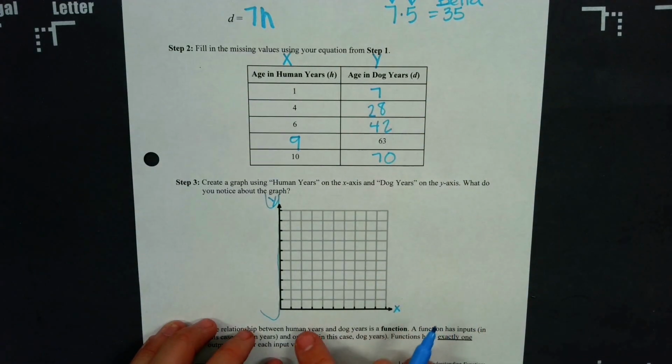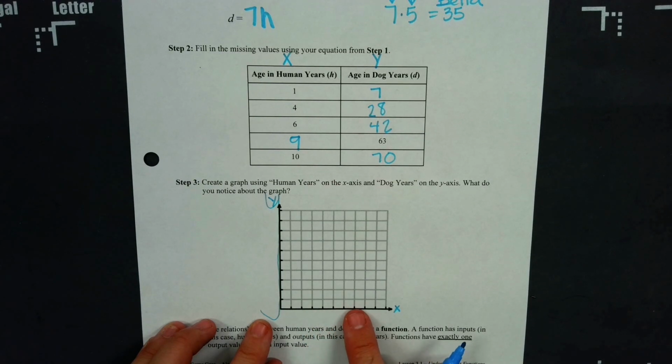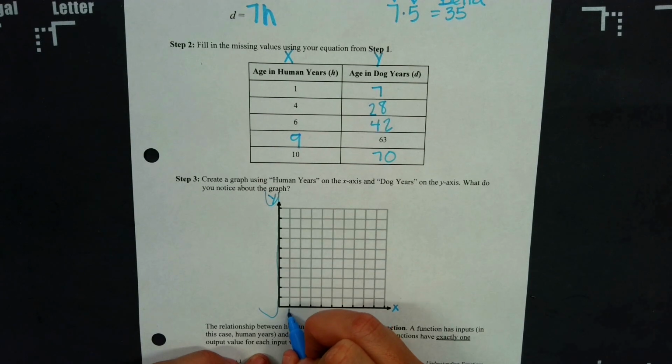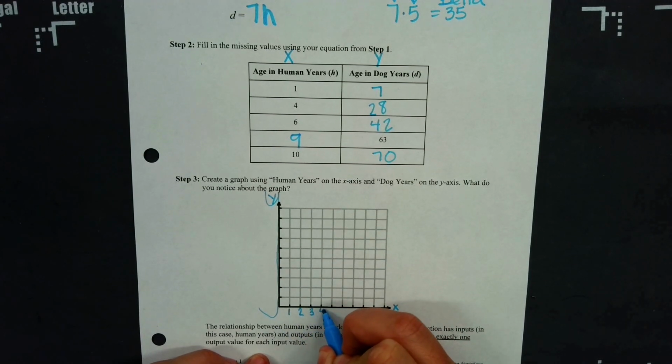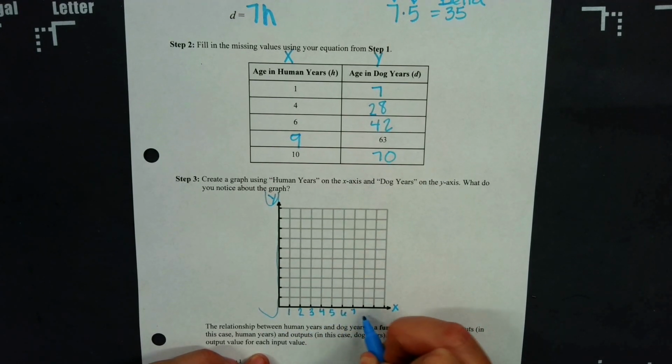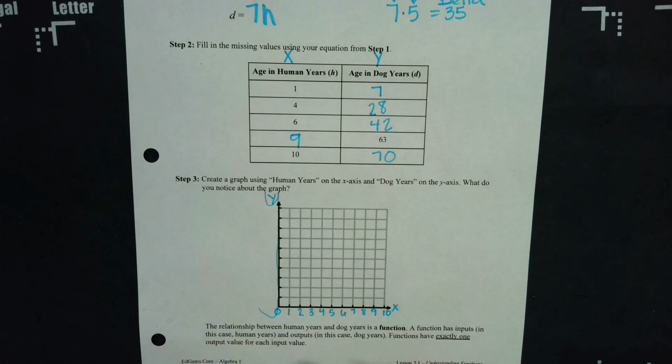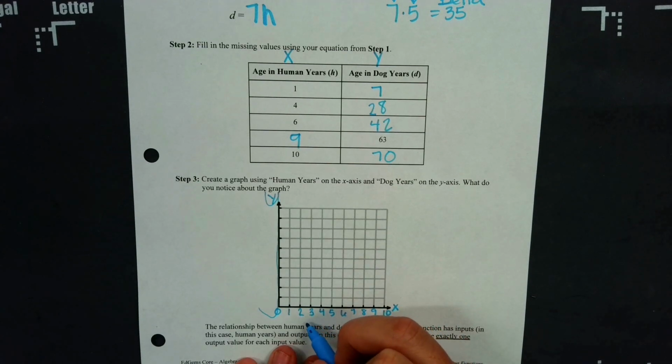What should our scale be for our x's? 1, 2, 3, 4, 5, 6, 7, 8, 9, 10? Yeah. Can we do that? What should the label of the x-axis be? Human years. Yep, age in human years.